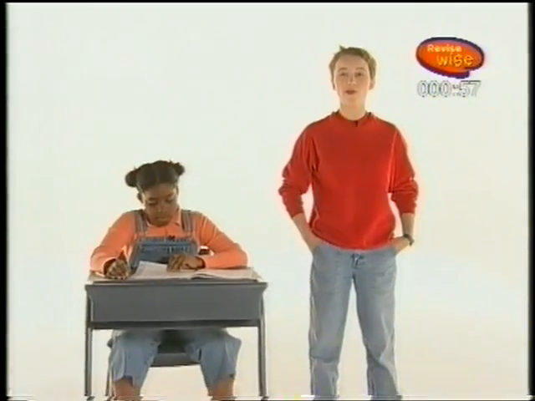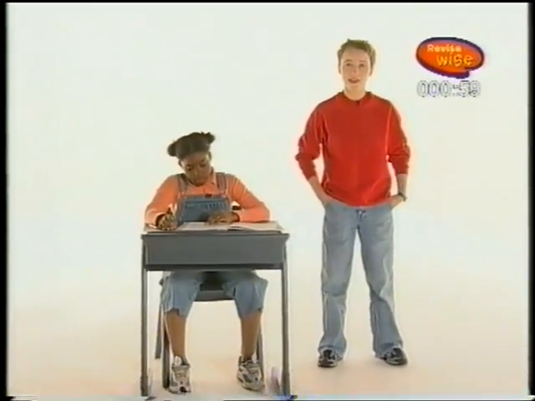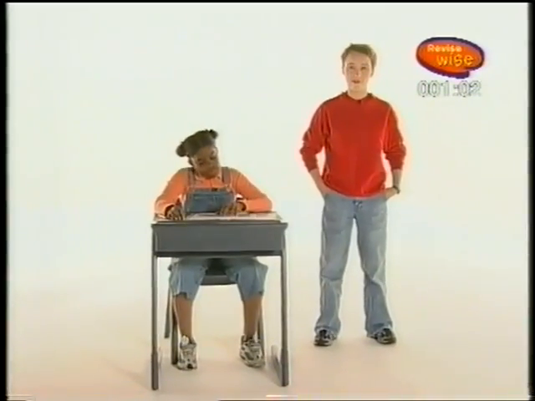In these programs and in our books, audio tapes and on the internet, we're helping you with your Key Stage 2 science tests. This time we're looking at changing materials.